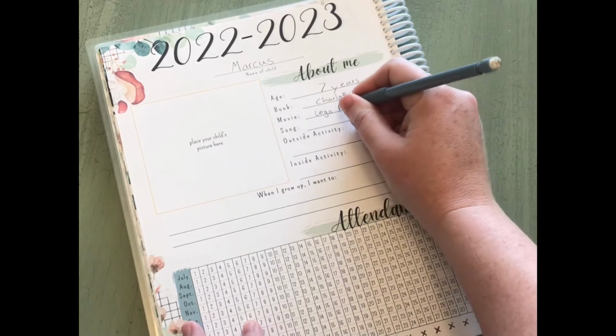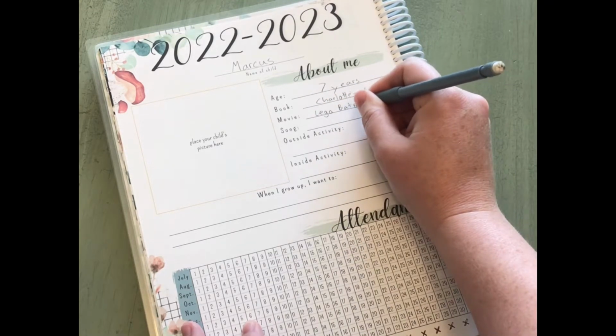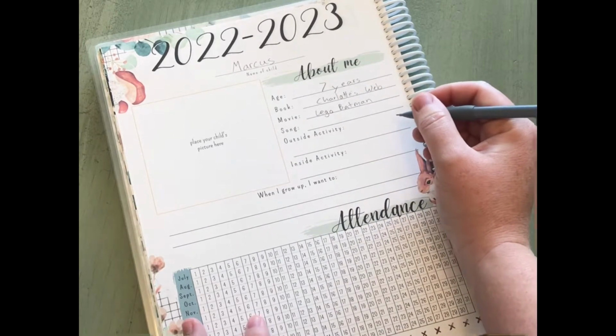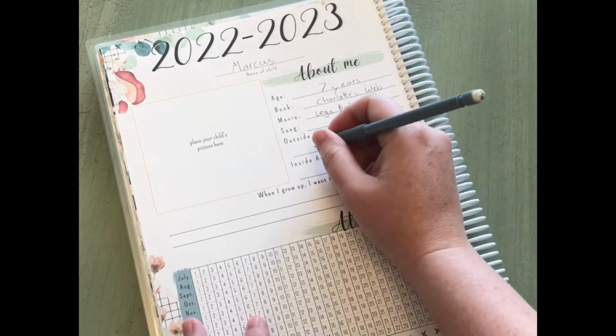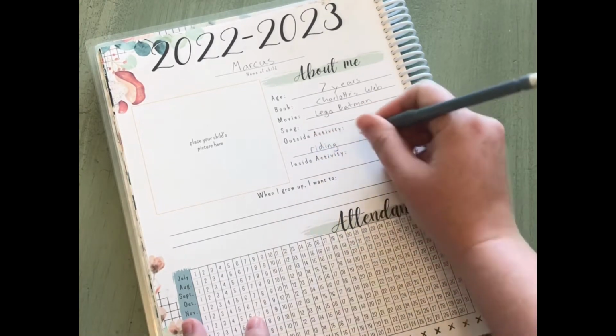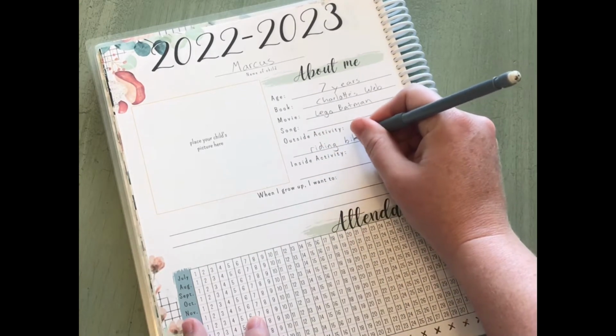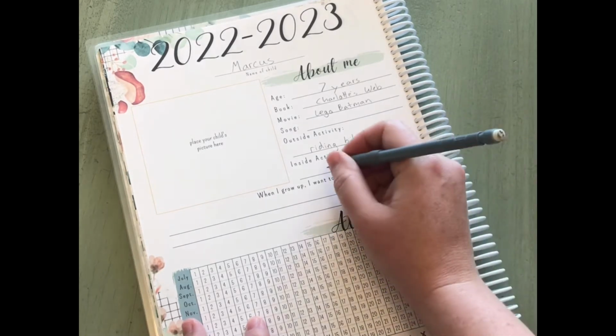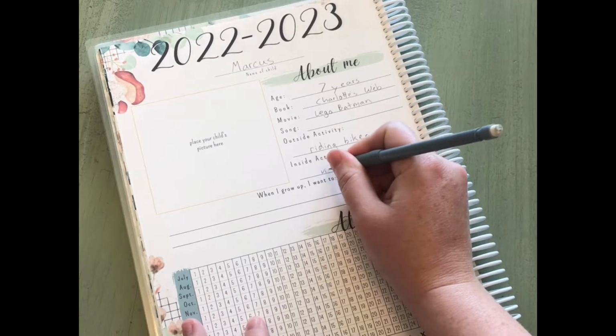I asked him what his favorite book is, Charlotte's Web, since we're actually reading that right now, so he's enjoying it. His favorite movie is Lego Batman right now. He didn't have a favorite song, so I left that blank. And then his favorite outdoor activity is riding his bike. And his favorite indoor activity is playing video games.